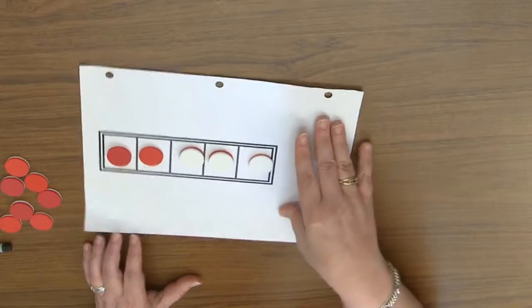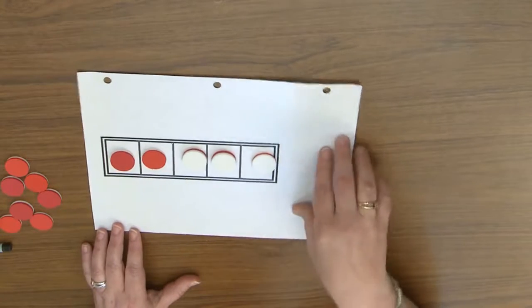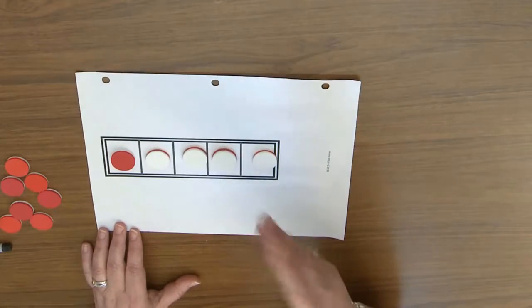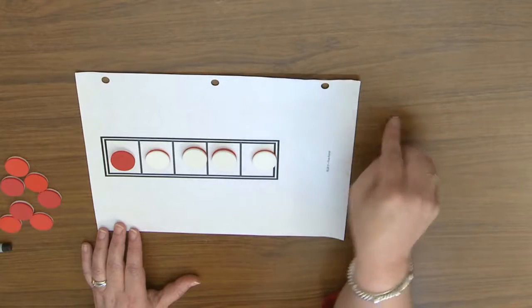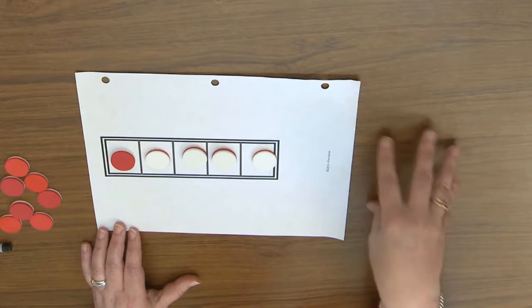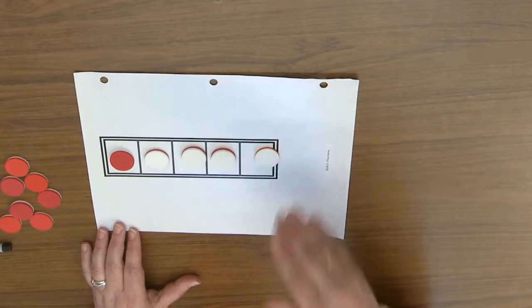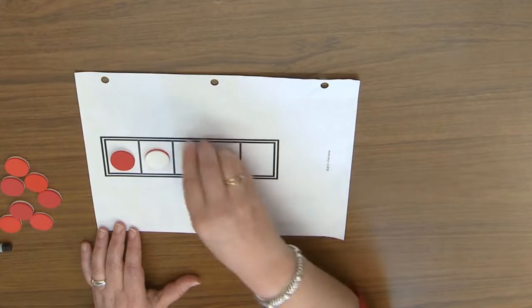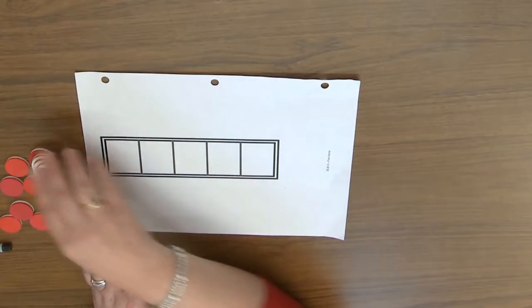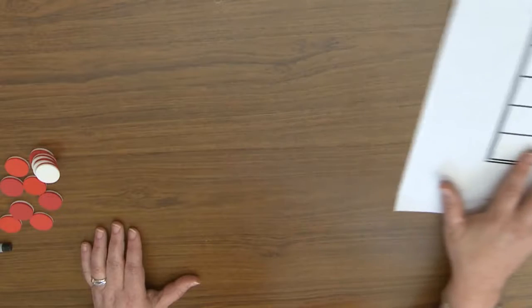All right. Now you can have them show 5 in another way, such as 1 and 4, or just different ways, and these are combinations to 5. Then once you get the combinations to 5, you will work up to combinations of larger numbers, which would be 10 next.